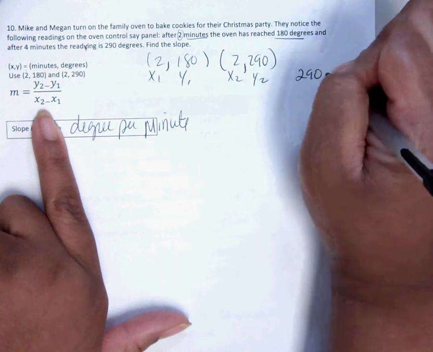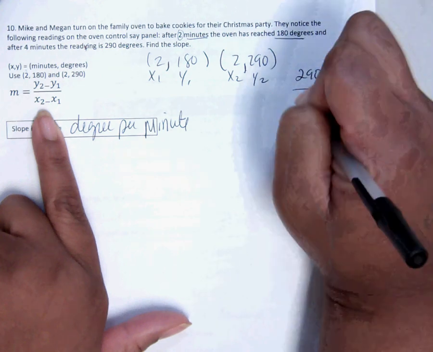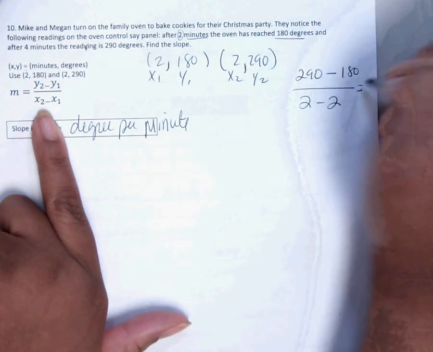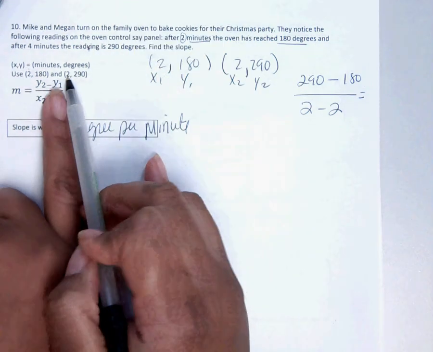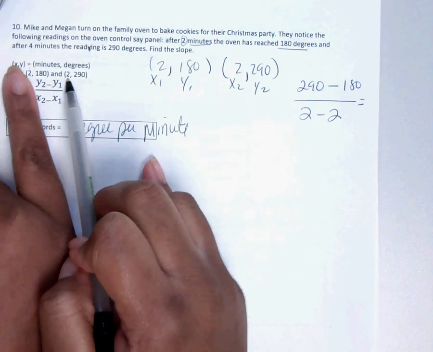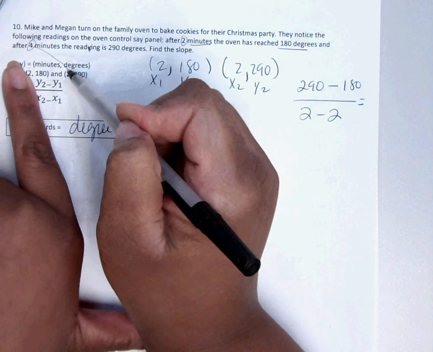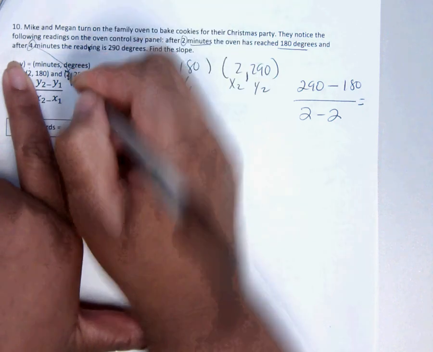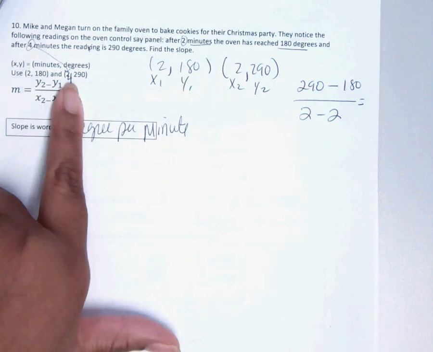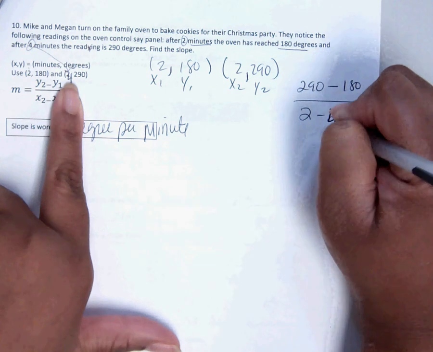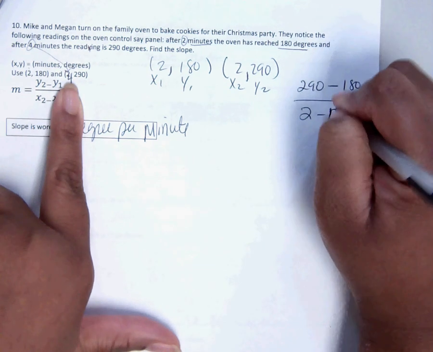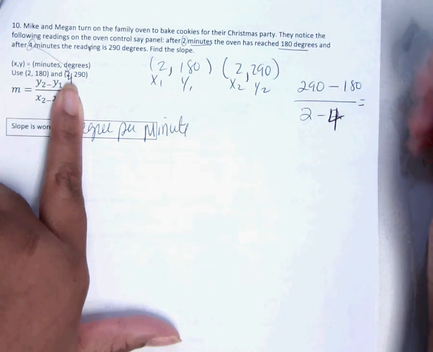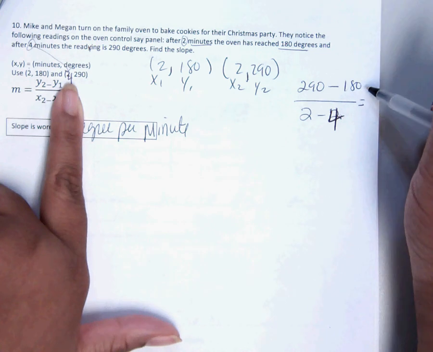So this is 290 minus 180 over 2 minus 2. Now, what did I do wrong here? Should that be a 2? No, that should be a 4. So that should be a 4. Alright, so now we do the subtraction here.